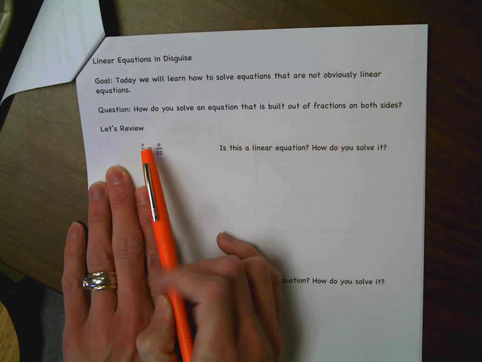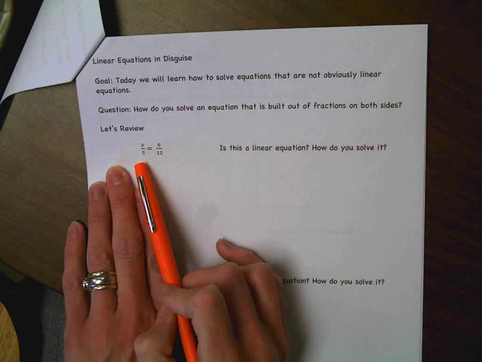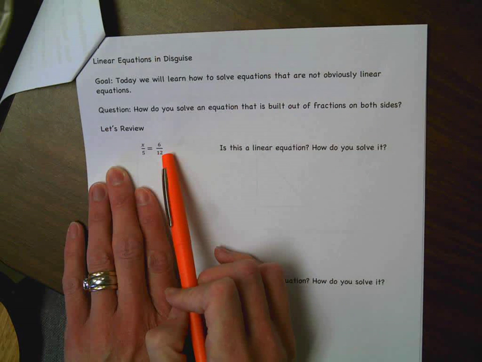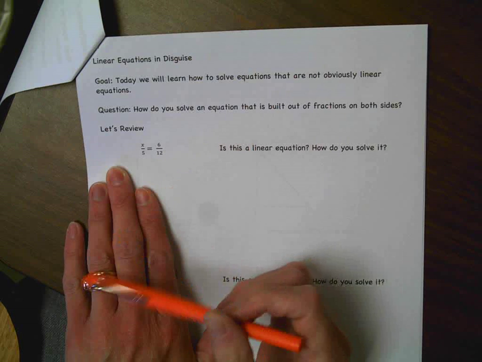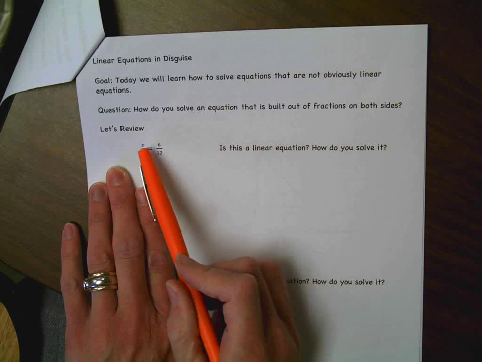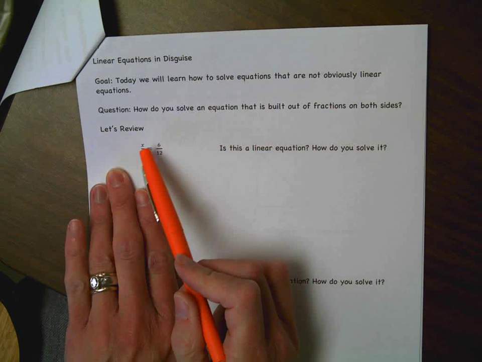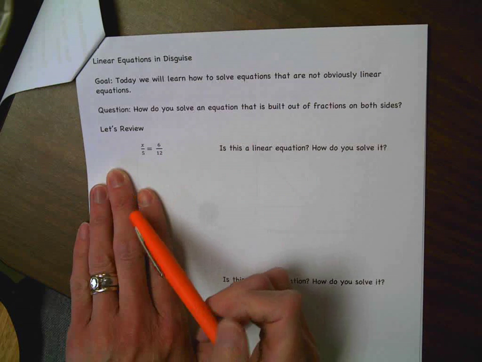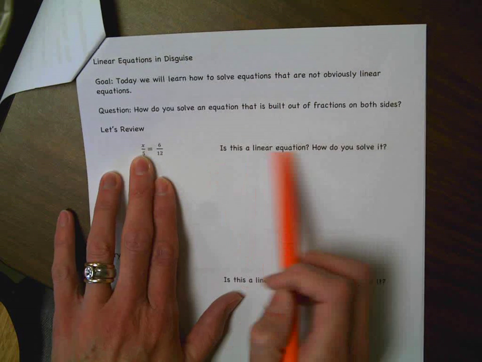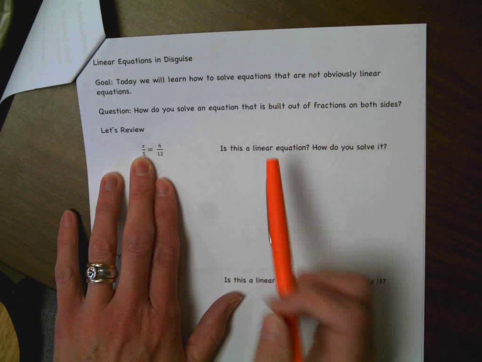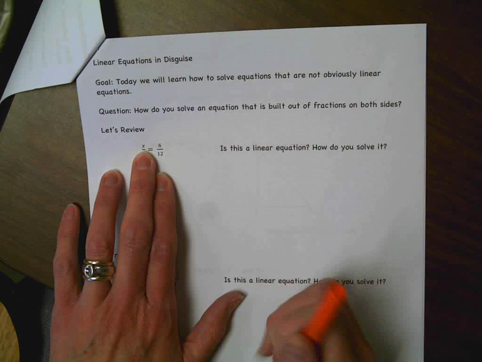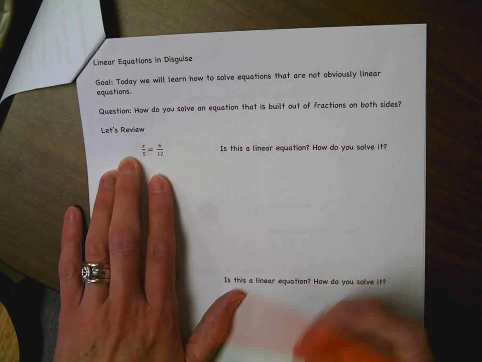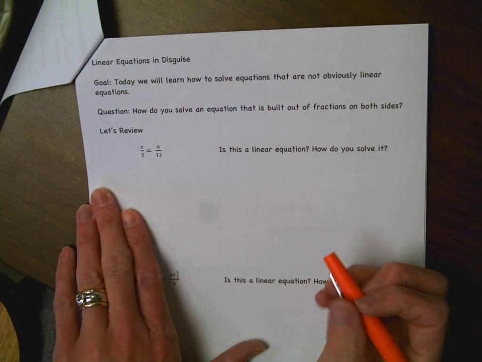Right now we're saying that x is a number that is divided by 5 that is equal to 6/12. So we have to figure out what number, divided by 5, equals 6/12. To determine if it's a linear equation or not, looking at this x, we know it has an exponent of 1 because it doesn't have any other exponents.